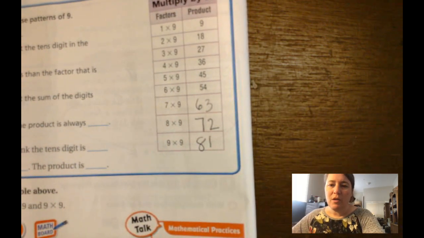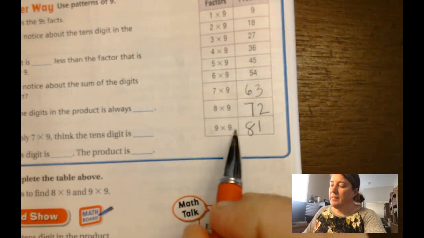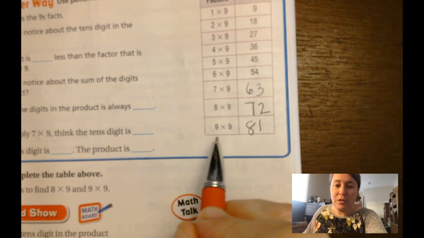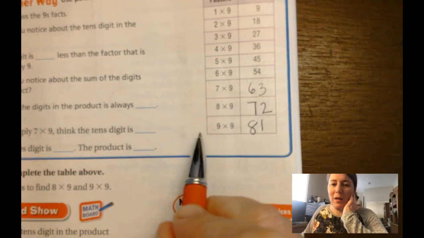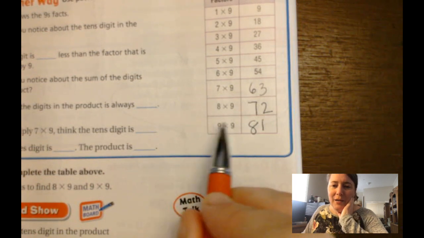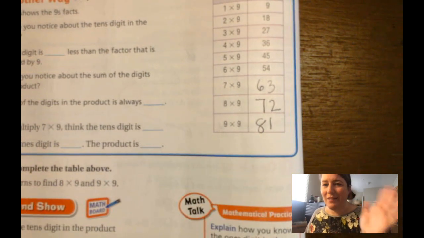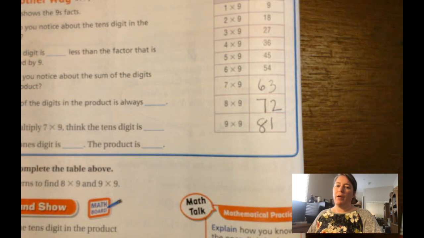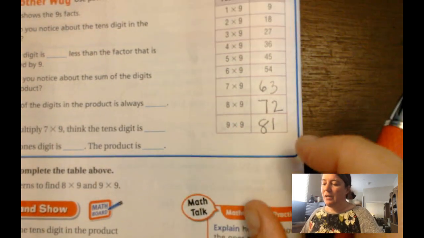Okay? And for those of you that love numbers, this is called a square root. Okay? So the square root of 81 is 9. 9 squared is 81, in case anybody wanted to know that. Okay. So this is filled in easily.